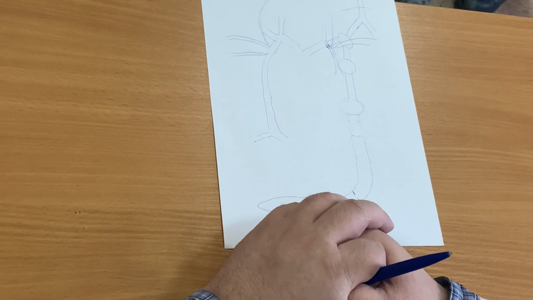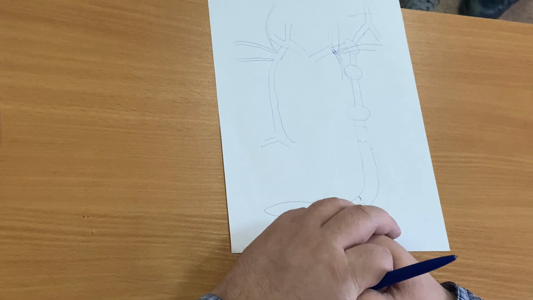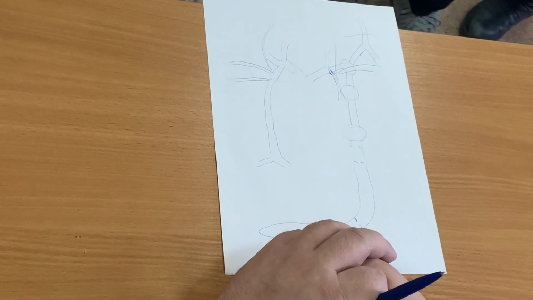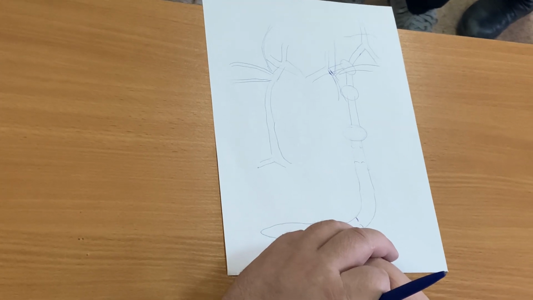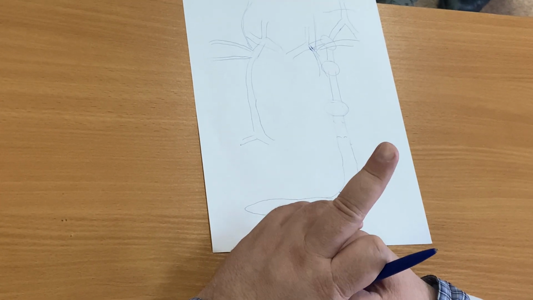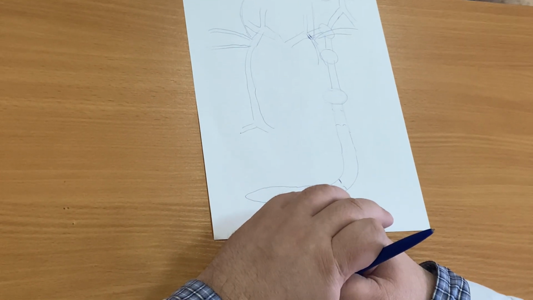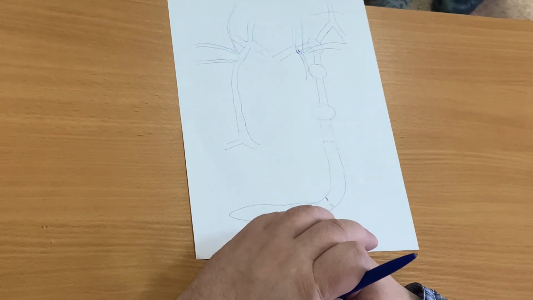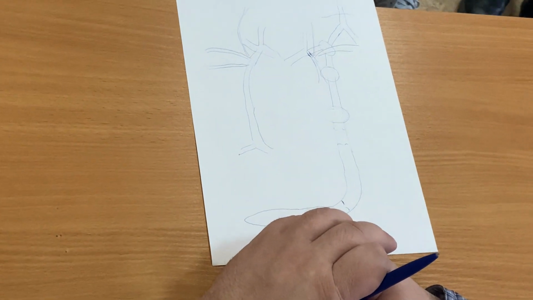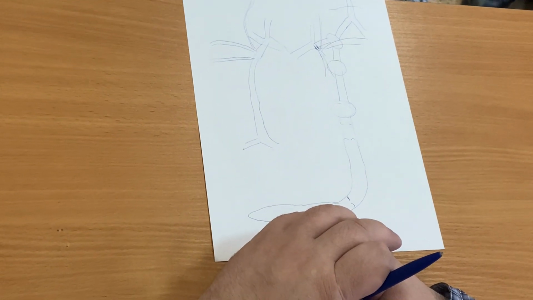In bone marrow, yes. In cartilages, in teeth, in epithelium of skin and epithelium of mucous membrane, and in the lobule of the liver.